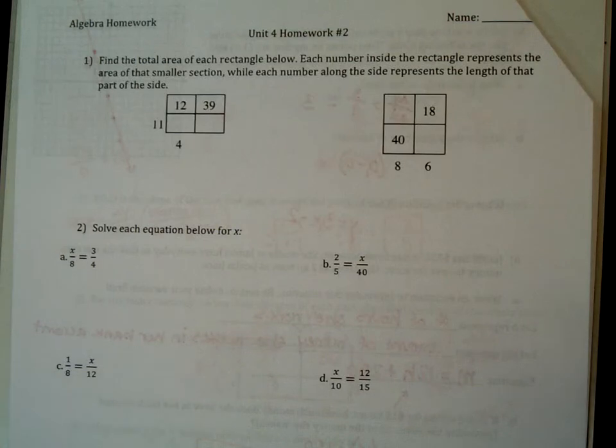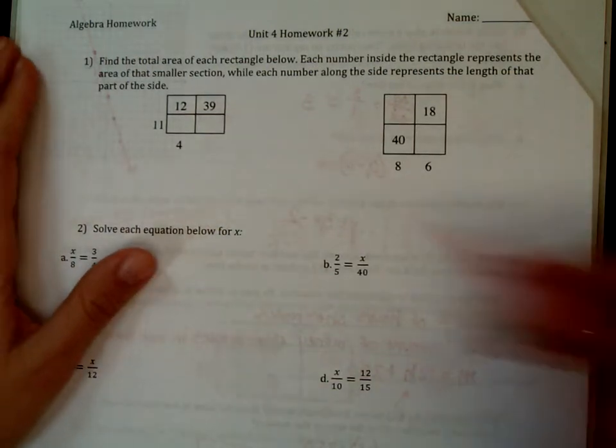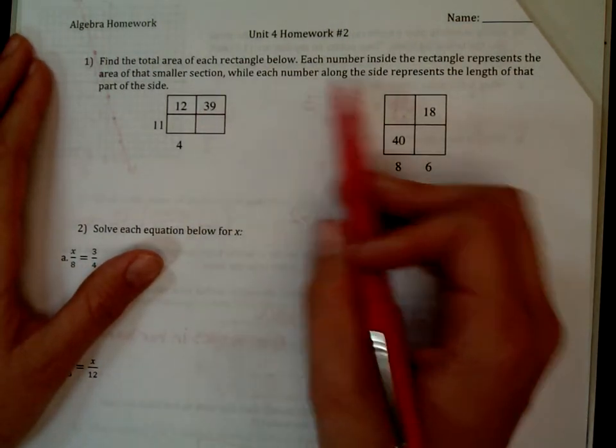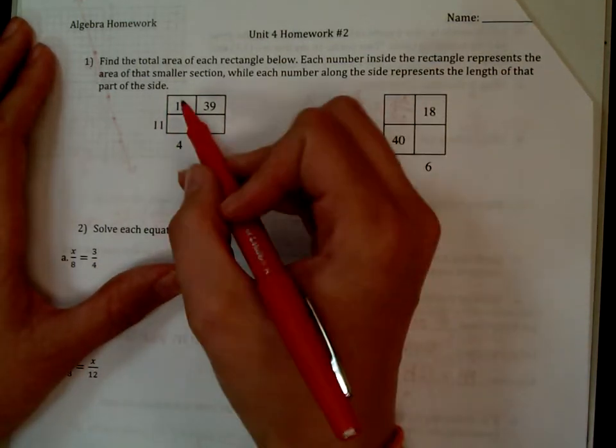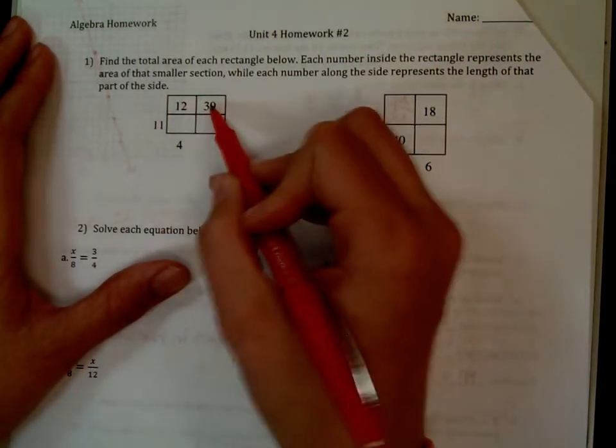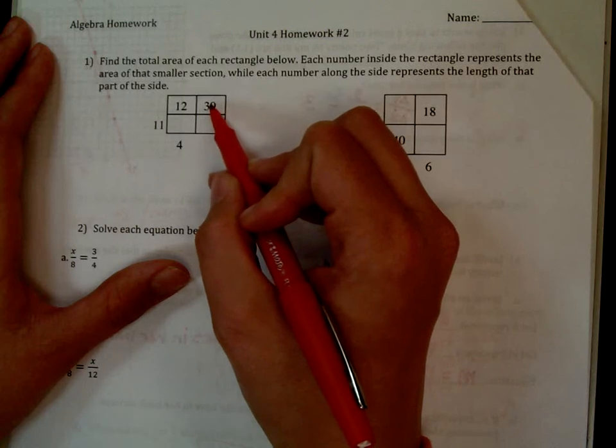Find the total area of each rectangle below. Each number inside the rectangle represents the area of that smaller section, while each number along the side represents the length of that part of the side. So 12 is the area of this rectangle, 39 is the area of that smaller rectangle, and so on.